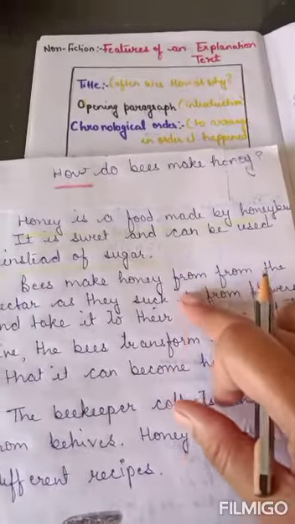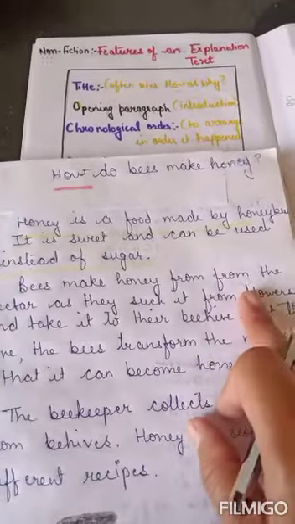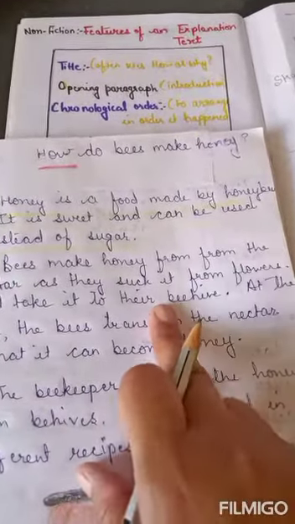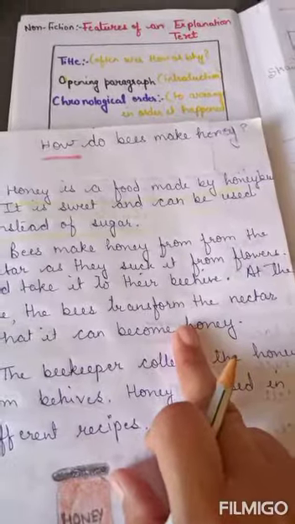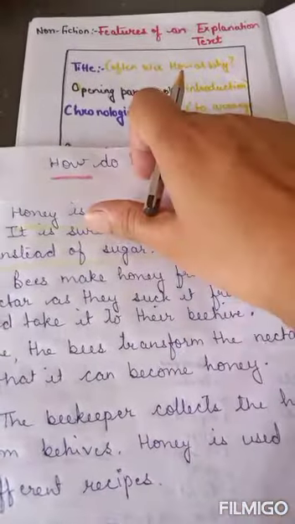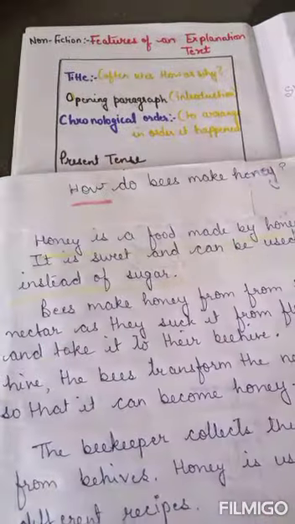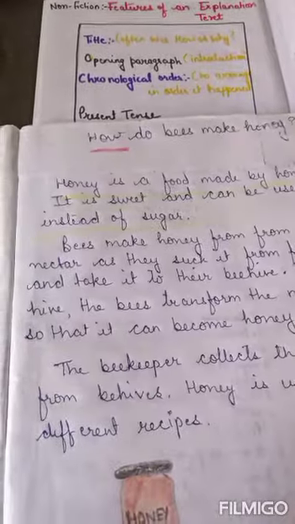So things are happening in order, in proper sequence. They suck the nectar from the flowers first, take it to the beehive, and then transform it to make honey. Yes or no? Yes. So do you understand chronological order? Chronological order means to arrange in the order it happened, in a proper sequence.